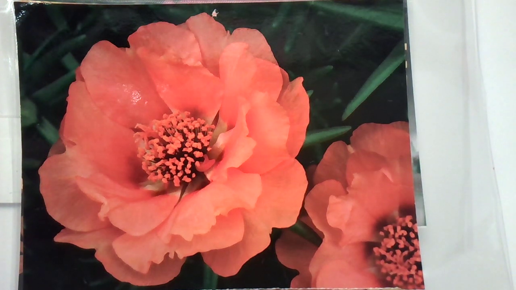Hello, today we're going to be working on a creative project, a collage project, creating flowers. The flowers we're going to work with are going to be abstract flowers. And first, I want to share with you some images of flowers.